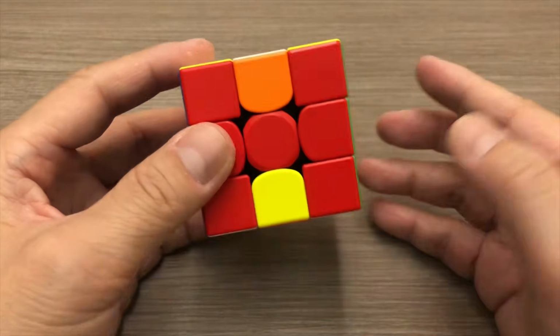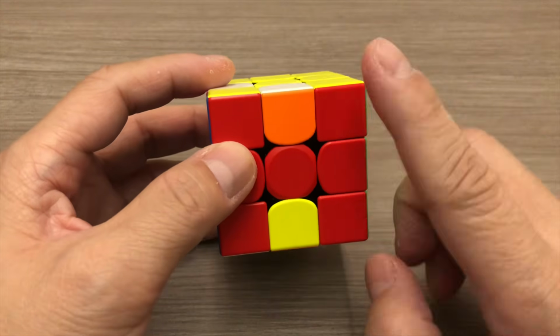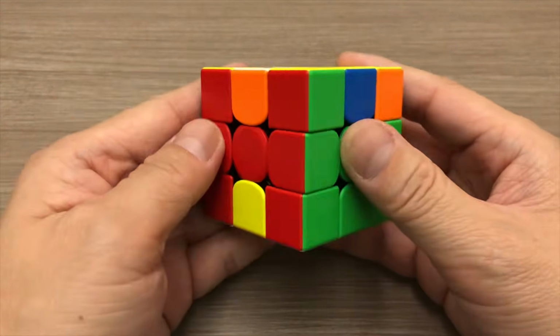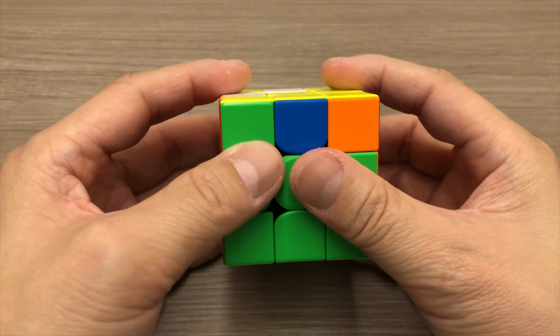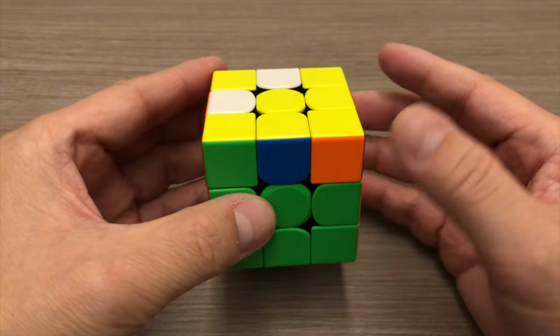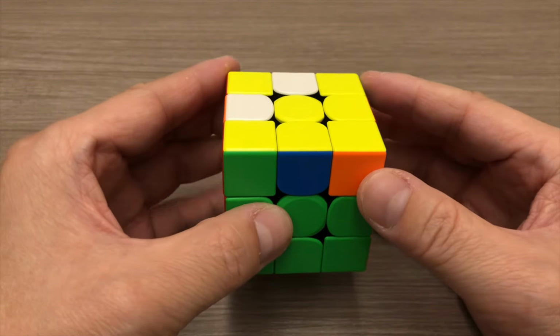Next, you will need to position the cube so that the side with a similar color is facing to the left, towards your left palm, like so. In this position, you will apply the algorithm to solve the 4 top corner pieces.